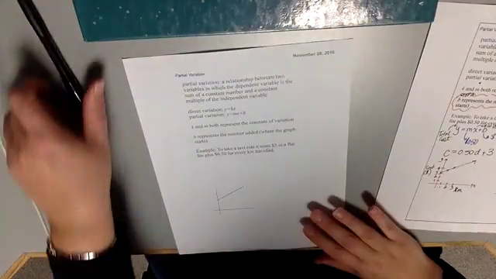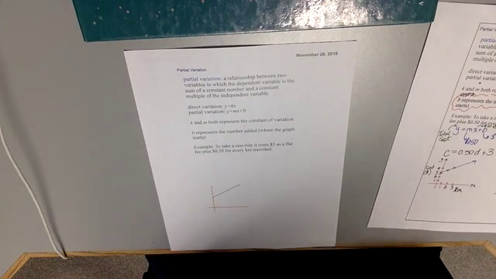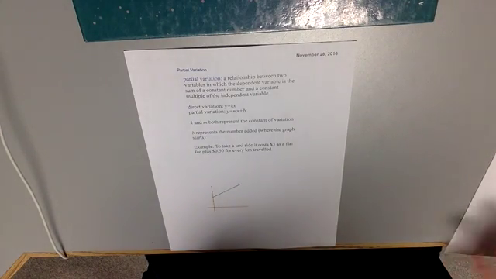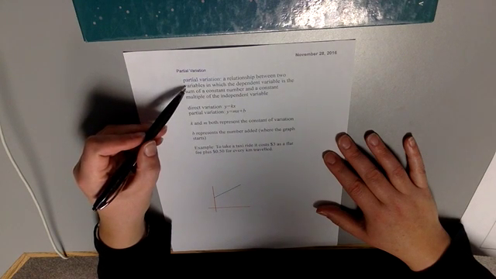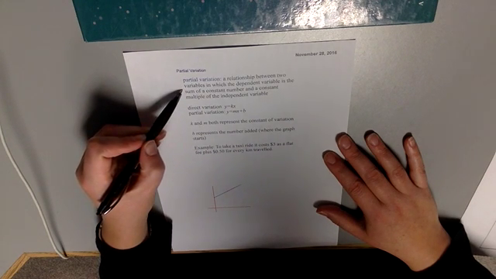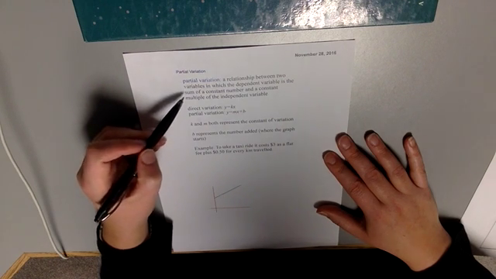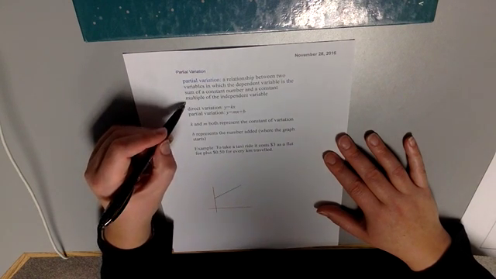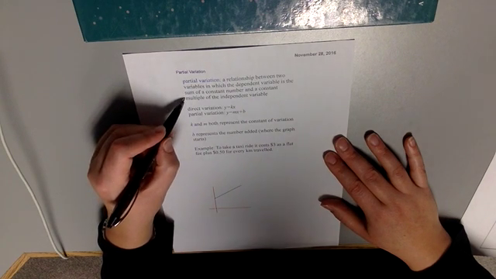Okay, so today we're going to look at partial variation. Yesterday we looked at direct variation, and today we're going to look at partial variation. So partial variation is a relationship between two variables in which the dependent variable is the sum of a constant number and a constant multiple of the independent variable. So it's a two-step process.